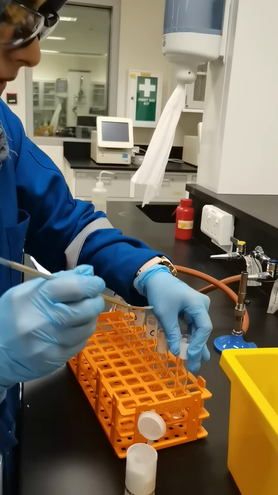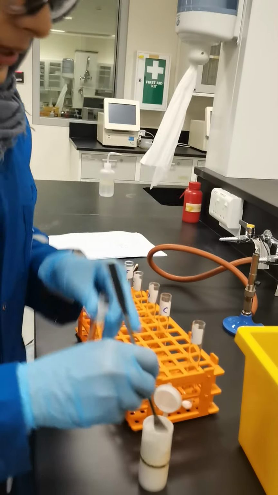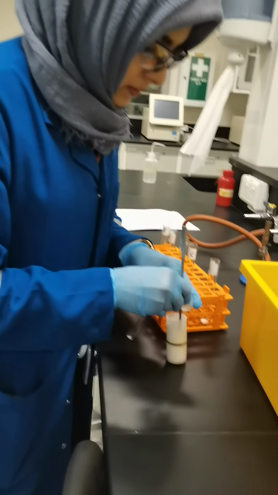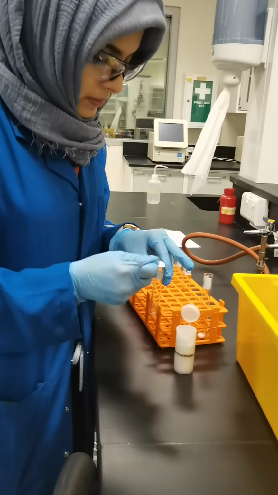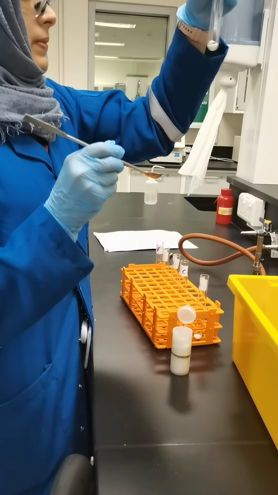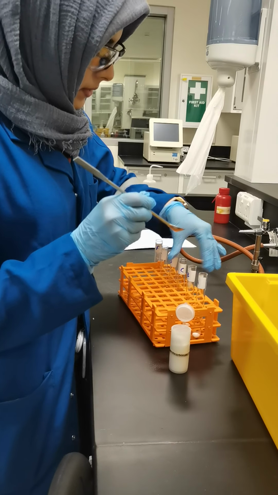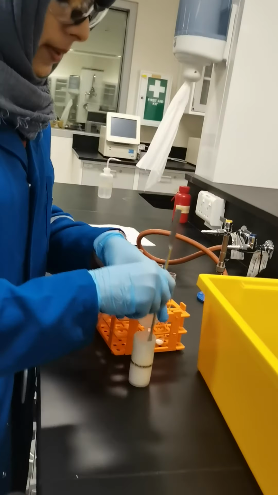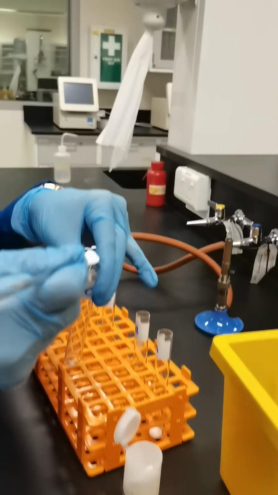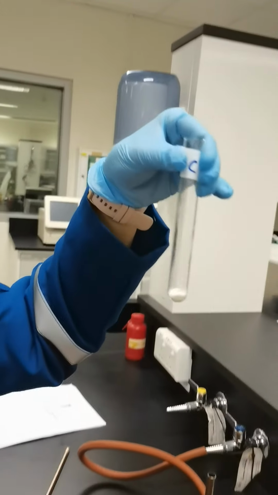Okay. Now B. Now for C. A, B, C are filled with sodium bicarbonate.